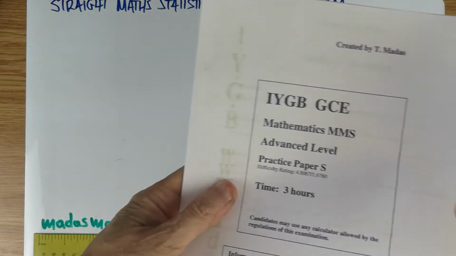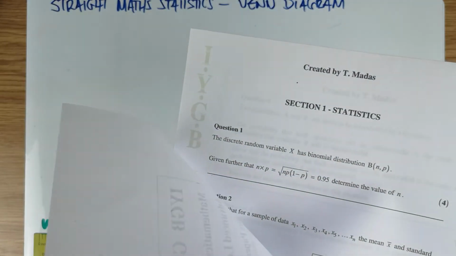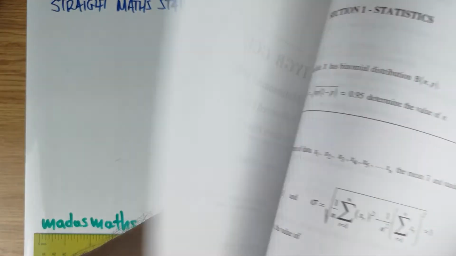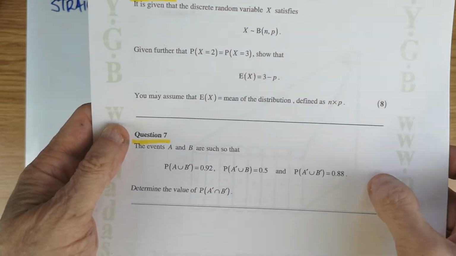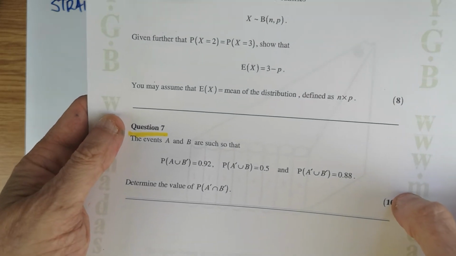Consists of quite hard questions. As I did the questions, I highlighted a few from these papers which are short and suitable for video. From the statistics, I decided to do two questions. I've done question 6 already, which was on the binomial distribution. This time is a Venn diagram question. That's question 7 on the paper.